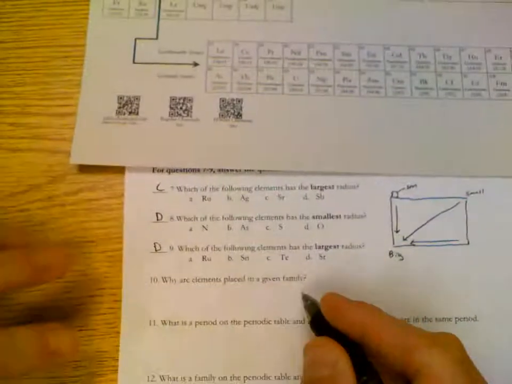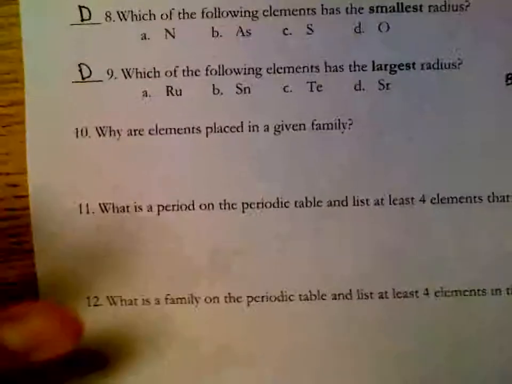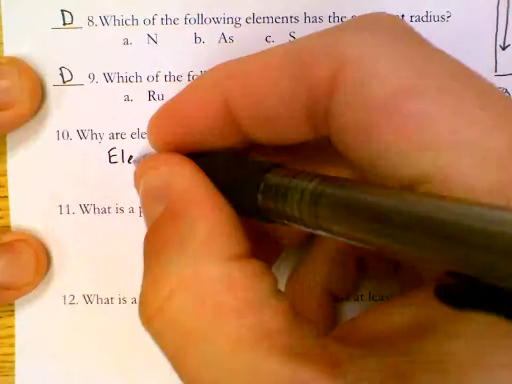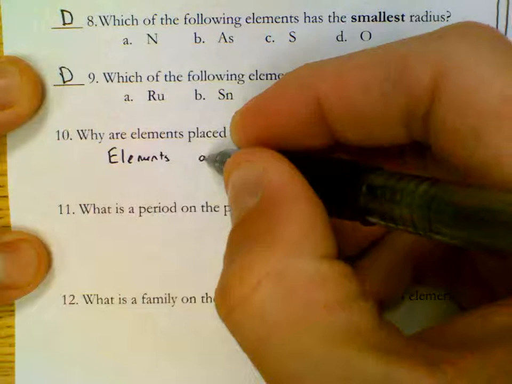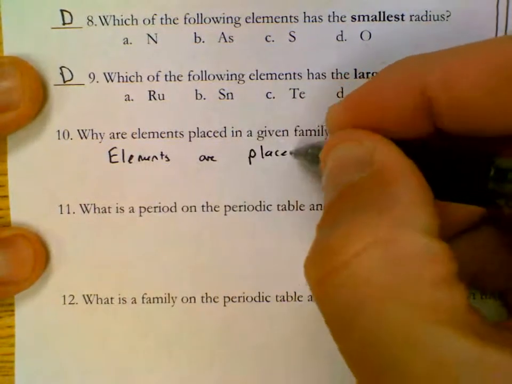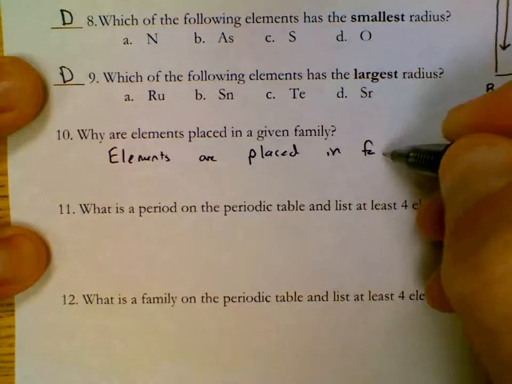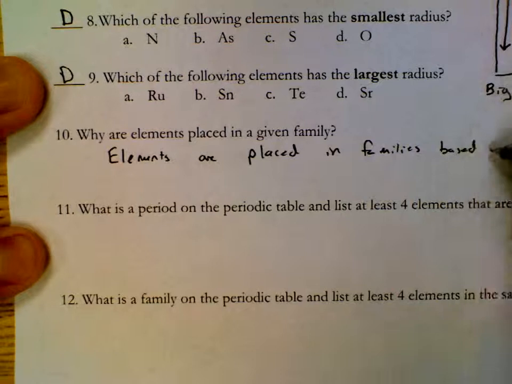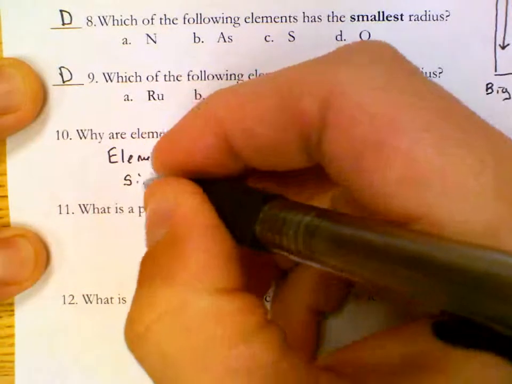Why are elements placed in a given family? Elements are placed in families based on similar properties.